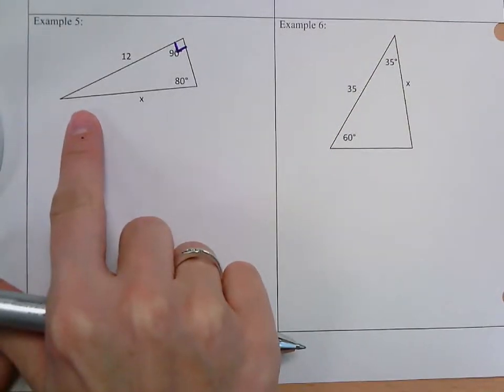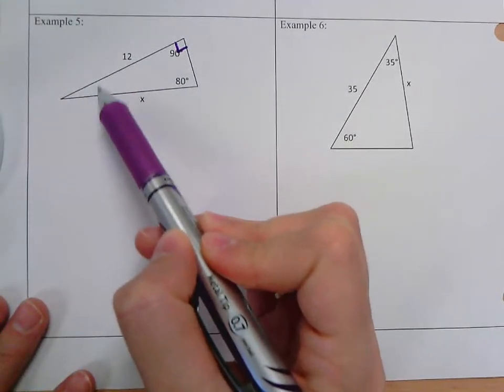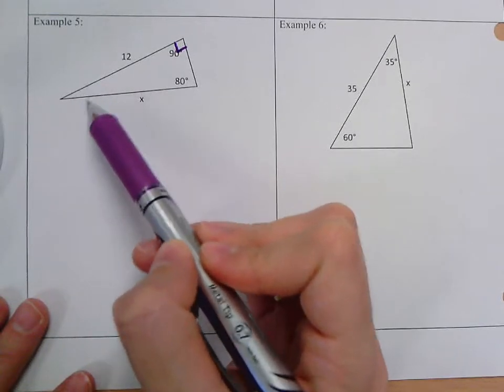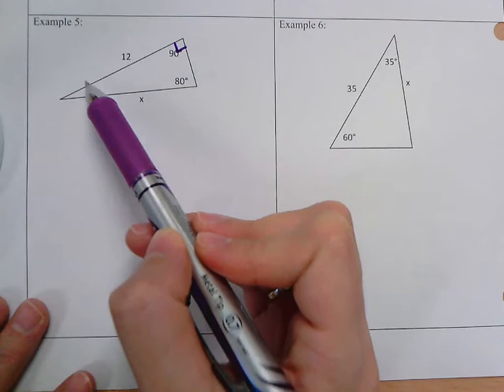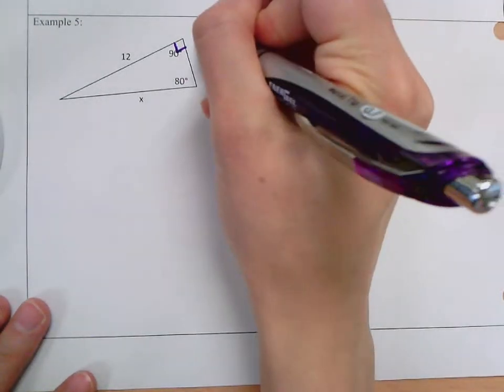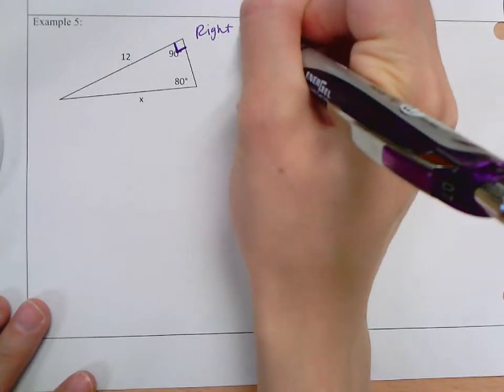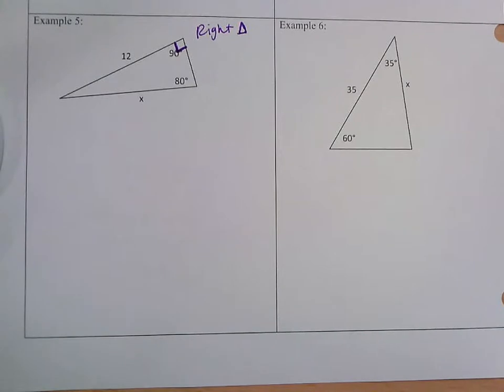If I give you a triangle, this is important, if I label this angle as 90, and it does not look like a 90-degree angle, if I label it as 90, it's 90. You have to go off of what's given, not what it looks like. So this is a right triangle. Now, the fact that it's not labeled doesn't matter.